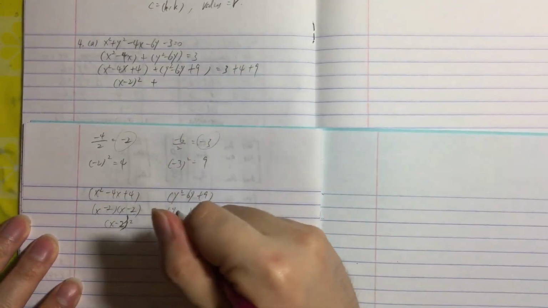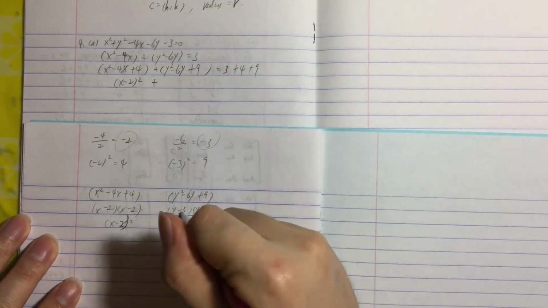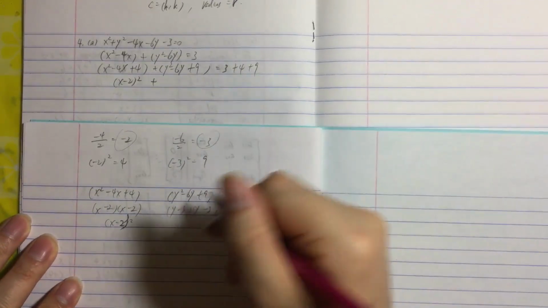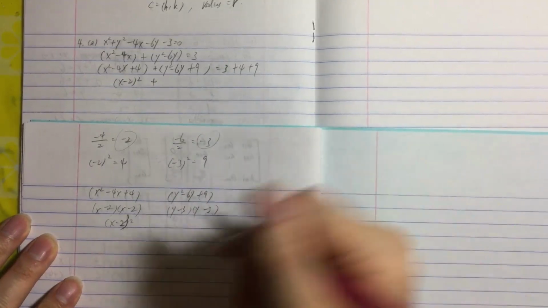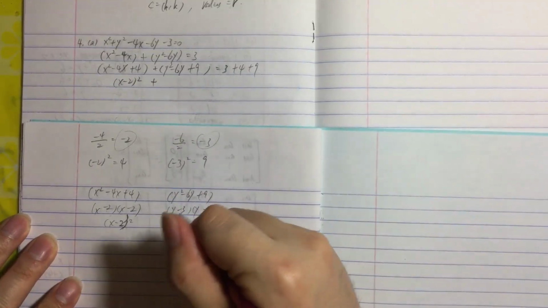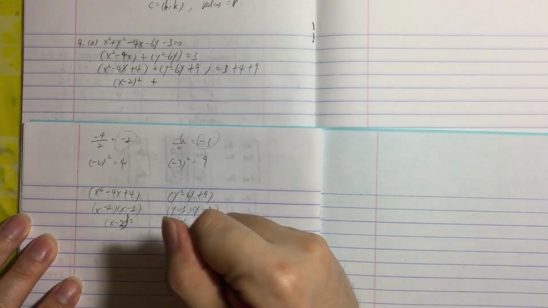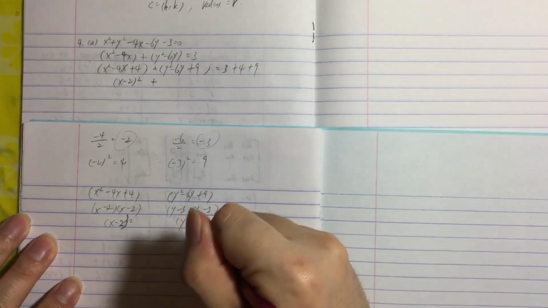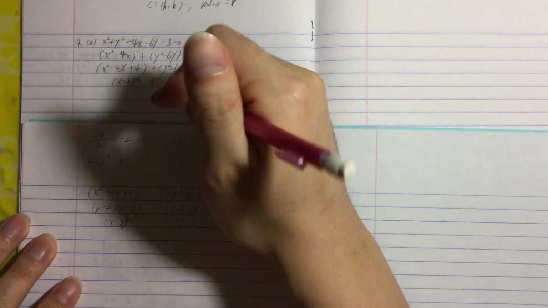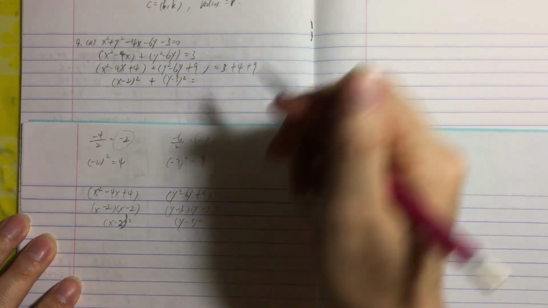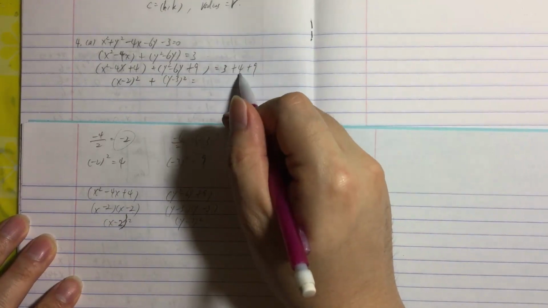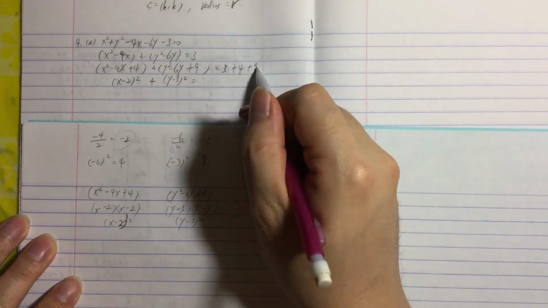Negative 3 times negative 3 is positive 9, and negative 3 plus negative 3 is negative 6. So these two numbers work. (y minus 3) times (y minus 3) can be rewritten as (y minus 3) squared. On the other side, 3 plus 4 is 7. 7 plus 9 is 16.